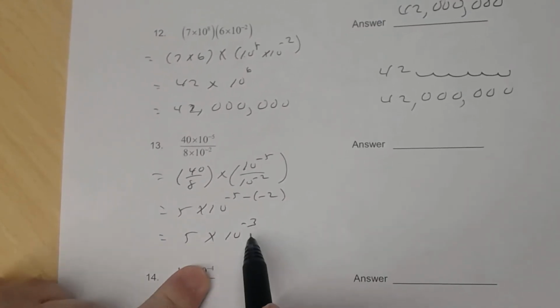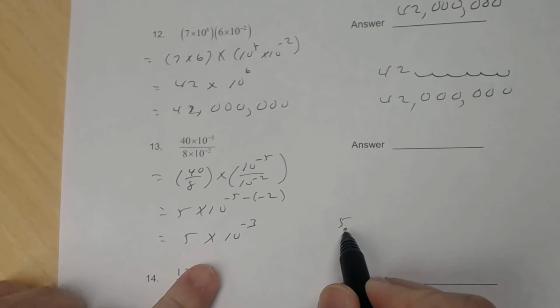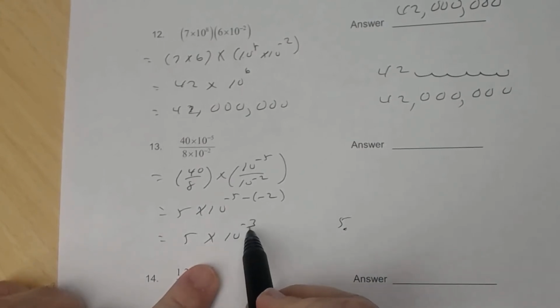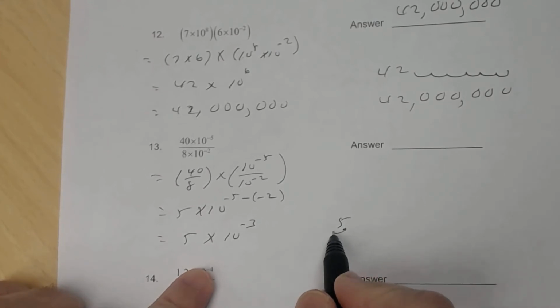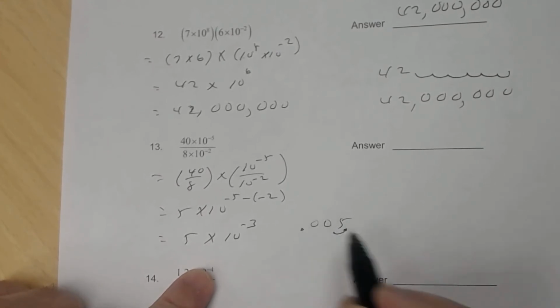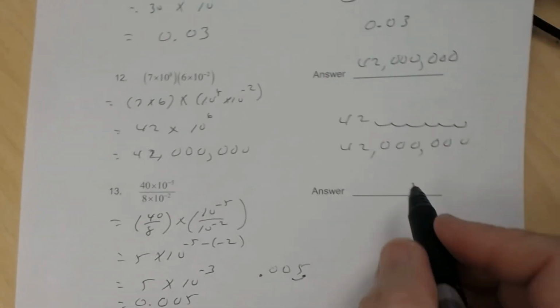All right, and now you're going to change it to standard form. All right, so that's 5. The decimal point is understood to be here. That exponent is negative. So you move the decimal point 3 places to the left. So 1, so that means you need 2 zeros. 1, 2, and the decimal point. So I get 0.005.